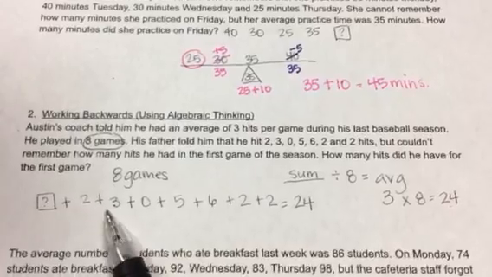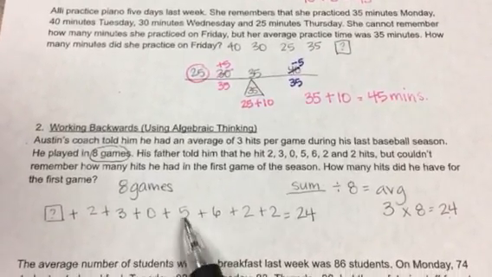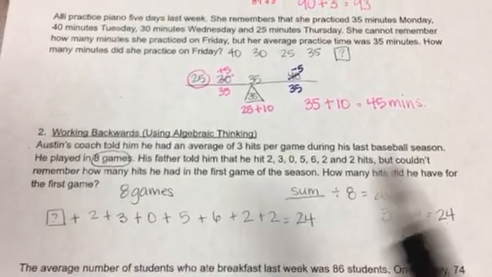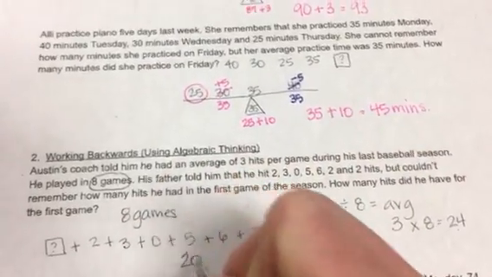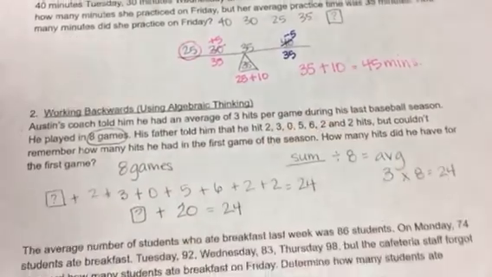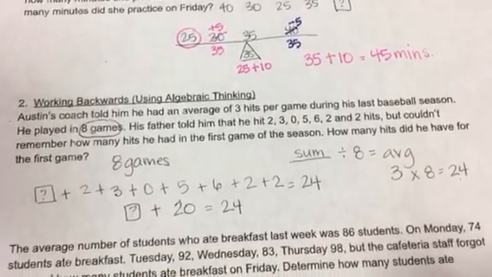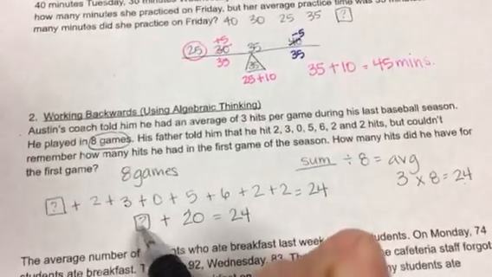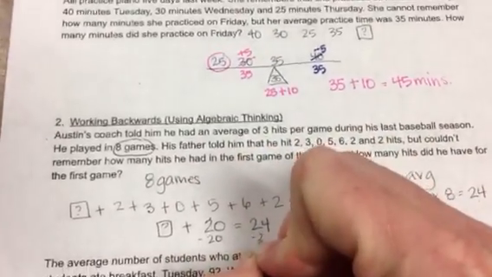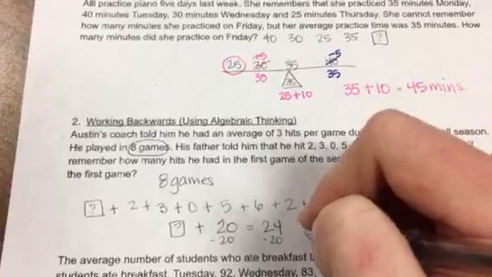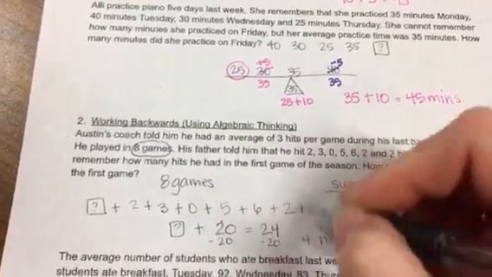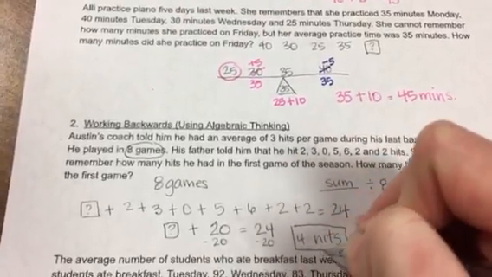The easiest way is to add up the numbers that are here. So 2 plus 3 is 5, and a 0 would just be 5, plus 5 more is 10, plus 6 is 16, 18, and 20. So just this part right here is 20. So some number plus 20 is equal to 24. It doesn't take you much time to realize what the number has to be. If you can't figure it out, you can just do minus 20, and we see that our answer is 4. So in that first game, he had to have had 4 hits.